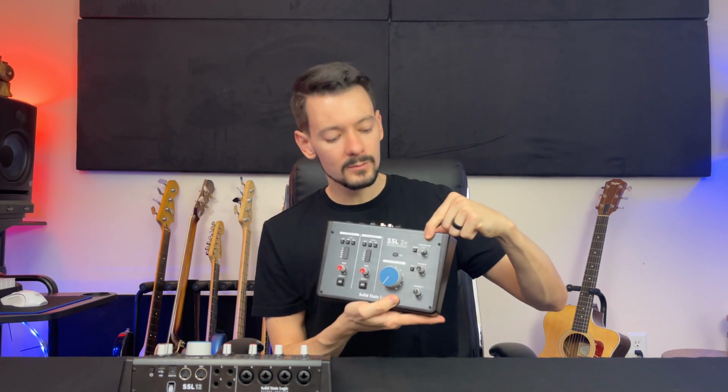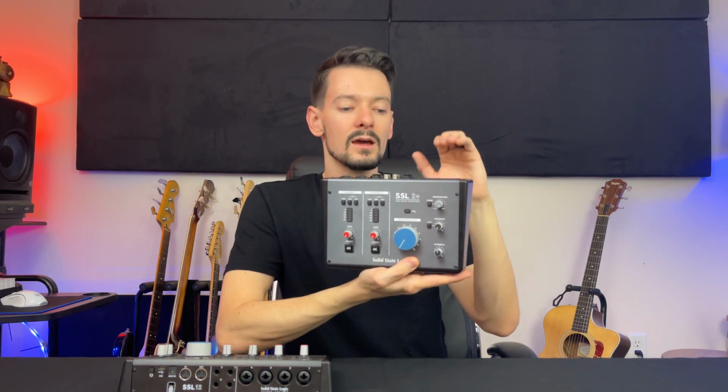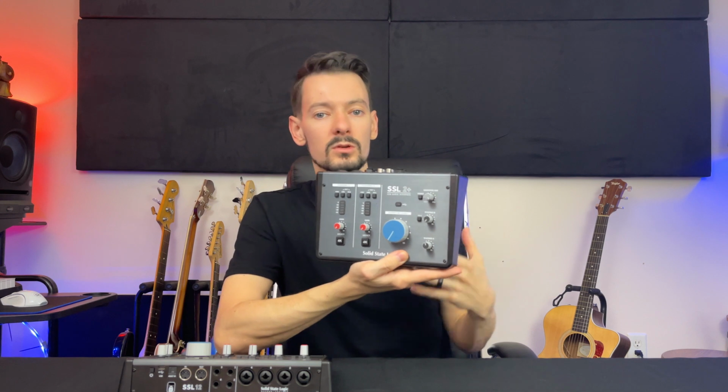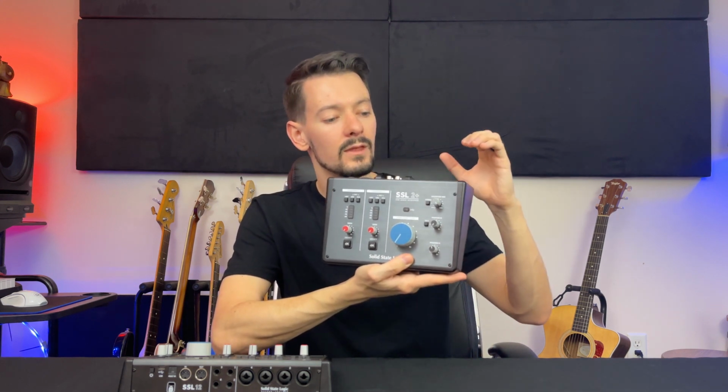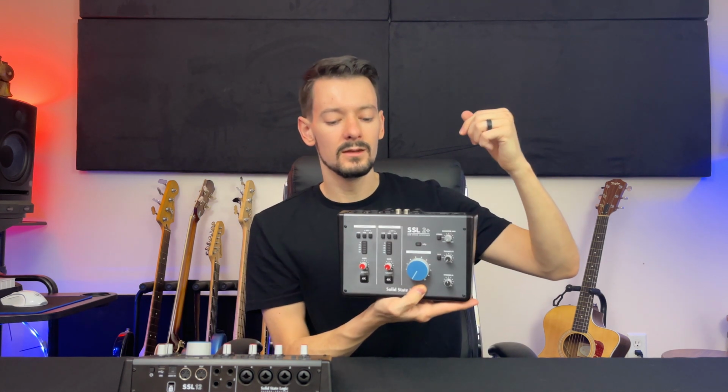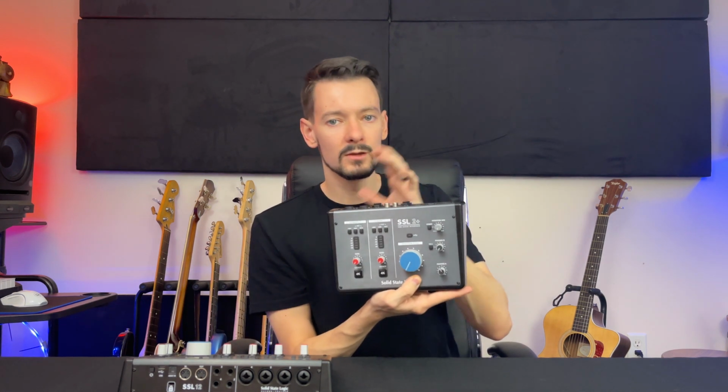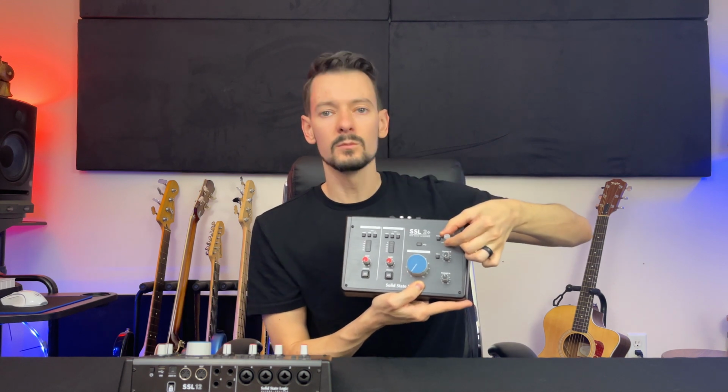And then as far as monitor control, there's no drivers, no software or anything with this. You just have the monitor mix knob. So you can turn it all the way to USB, and then whatever's coming down the USB from your computer, like the playback from your DAW or Logic, whatever you're using, that's what's going to play back. Or you can turn it over to input, and then that's going to be what's coming off your mic or DI, or you can blend it somewhere in the middle.